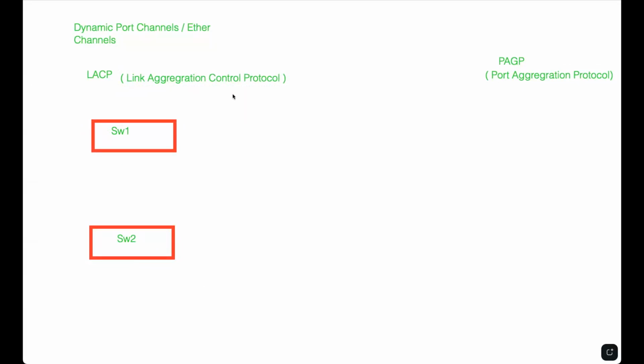It can be Cisco, Juniper, FortiGate, Palo Alto, or Arista. Any vendor in the market will support LACP because it is an IEEE standard. It is not vendor proprietary, where some vendor holds the patent rights for the protocol. Any vendor in the market can use this protocol to form the negotiation. Okay. So we have two interfaces.